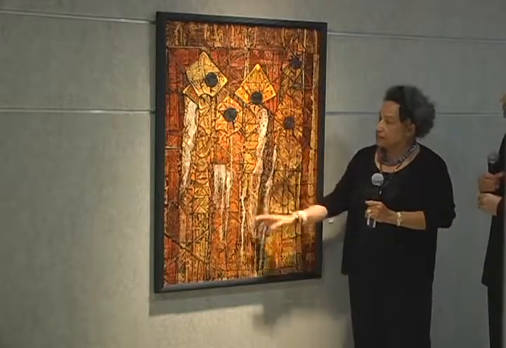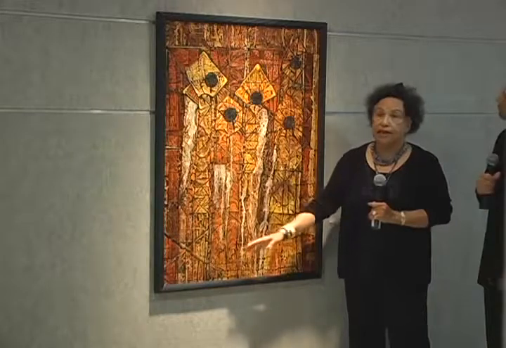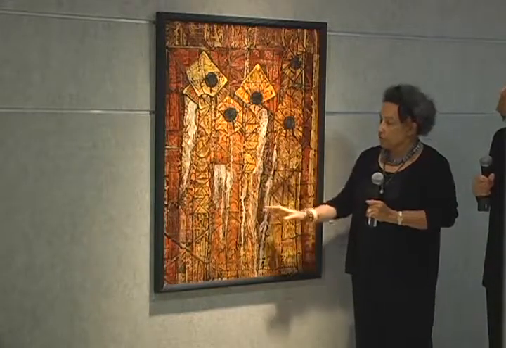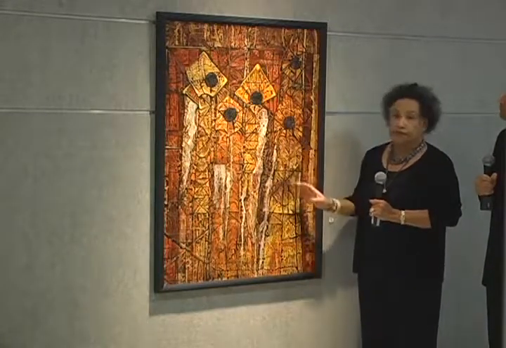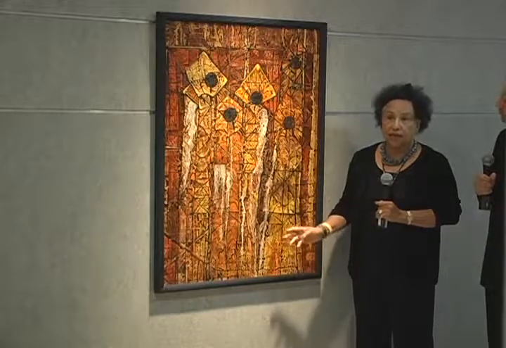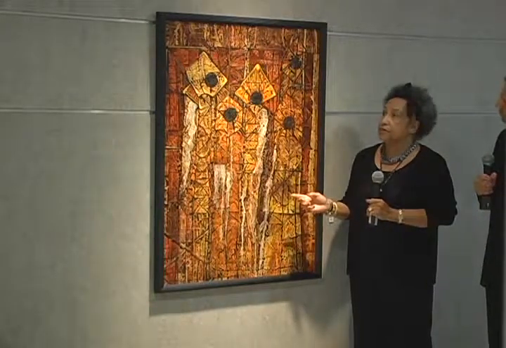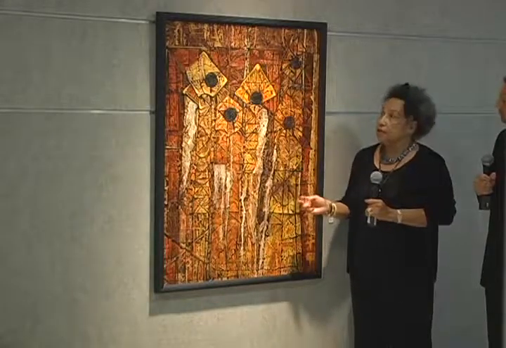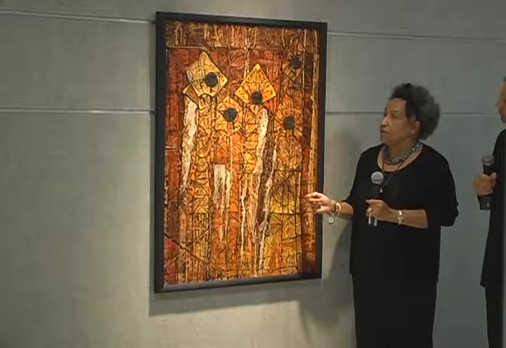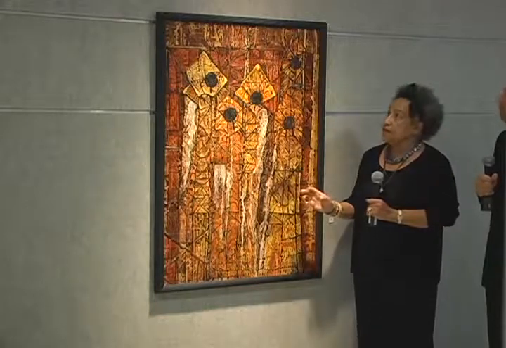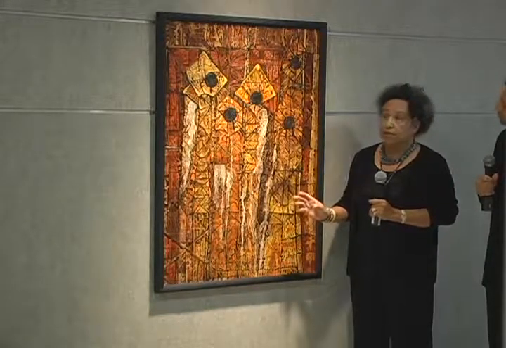The garments they're wearing are not really that clear. They are more or less just made up of lines and shapes and colors. I've used the same kind of color scheme here, which is basically warm colors, yellows, oranges, browns, and dark tones in the same color scheme.